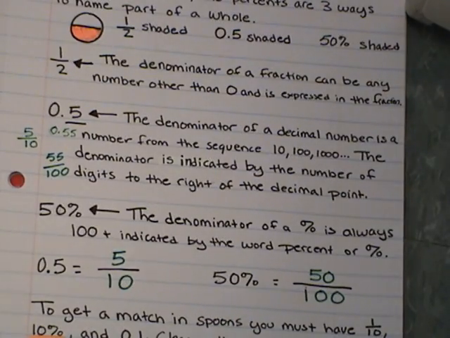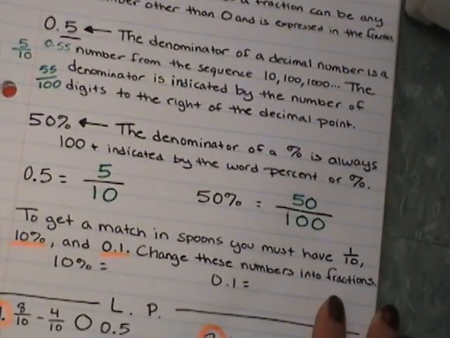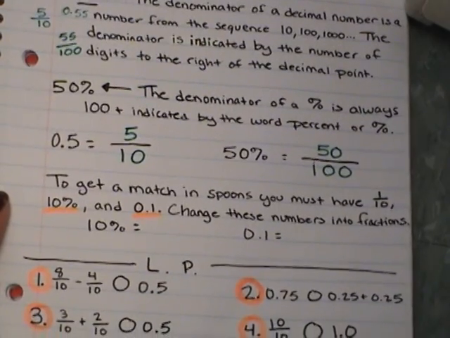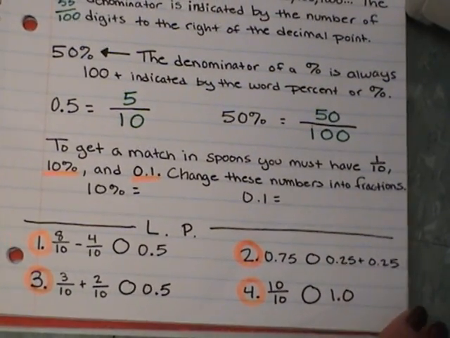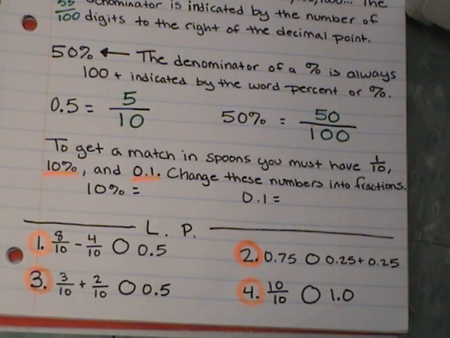Alright. And the next example. Now, we've actually been doing this a lot in class, you just haven't noticed. When we play our spoons game, we have to match 10% to 0.1 to a fraction 1/10. So we have to match a fraction, a decimal, and a percent. We've been doing this already. But what we're going to do here is take 10% and 0.1, and we want to turn them into fractions. So go ahead and do that for me.